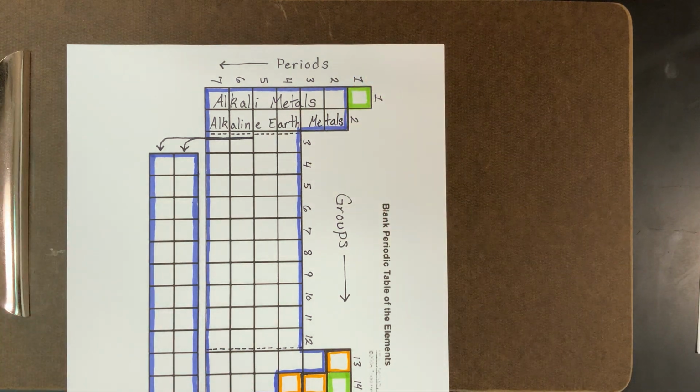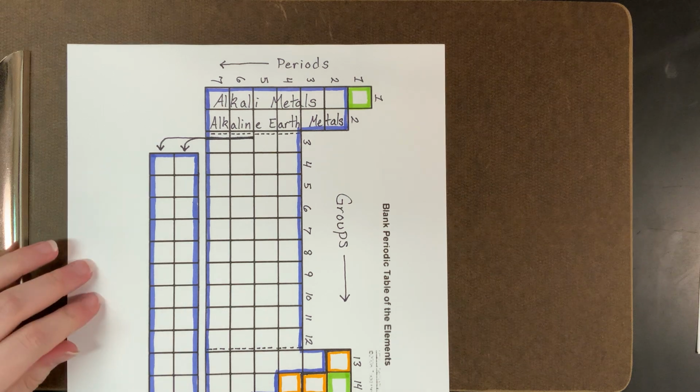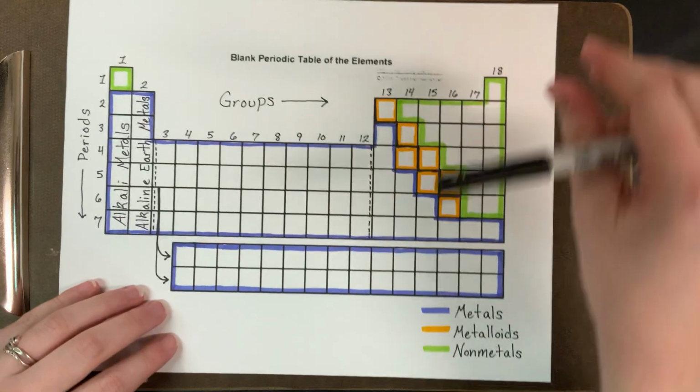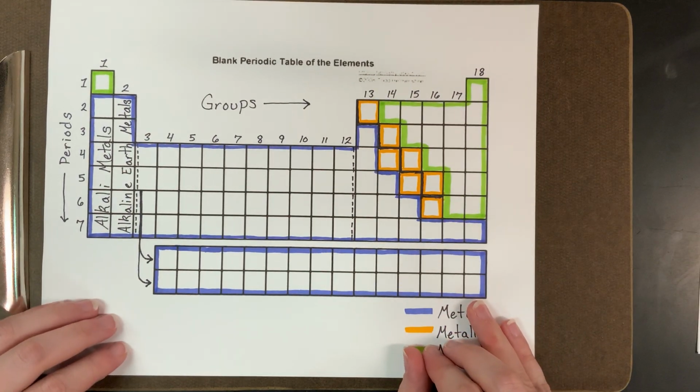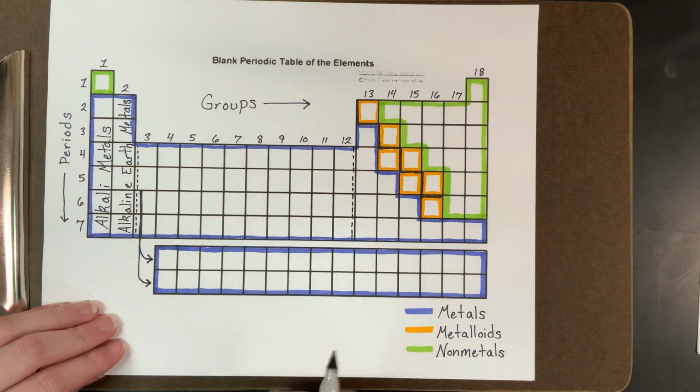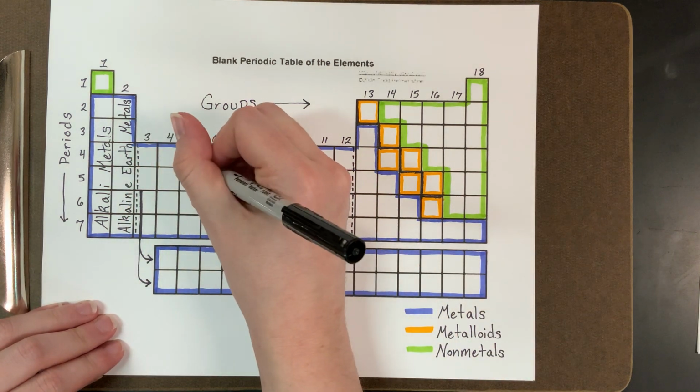So the alkaline earth metals are reactive, but not nearly as much as group 1. Groups 3 through 12, all of the elements in this section are the transition metals.